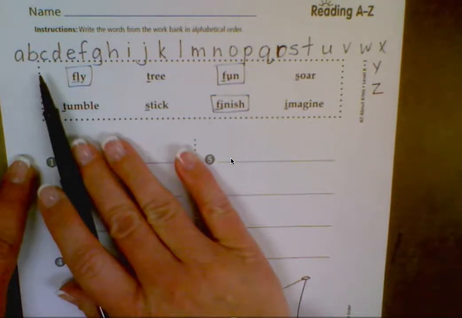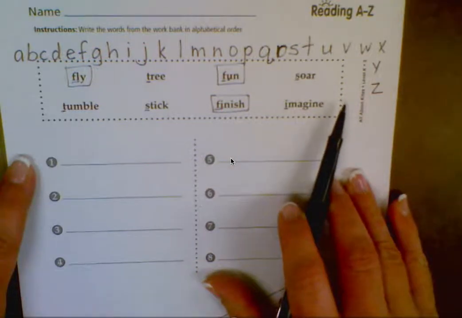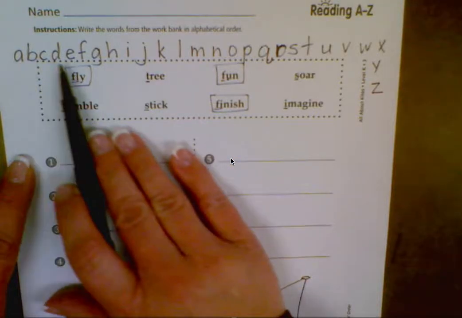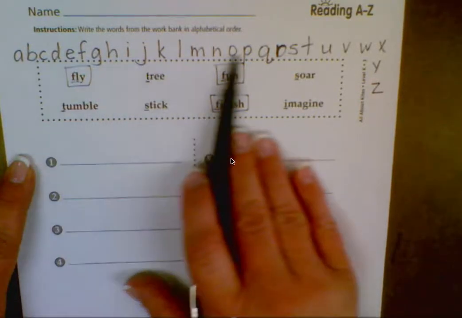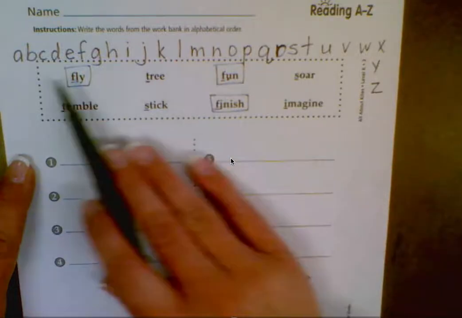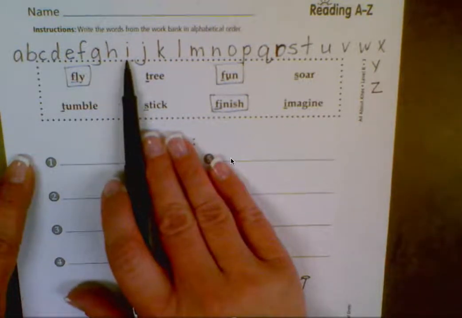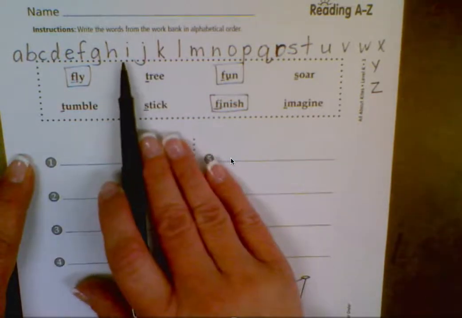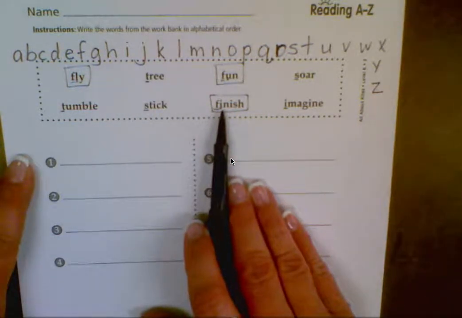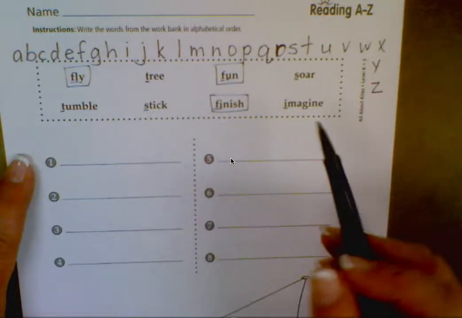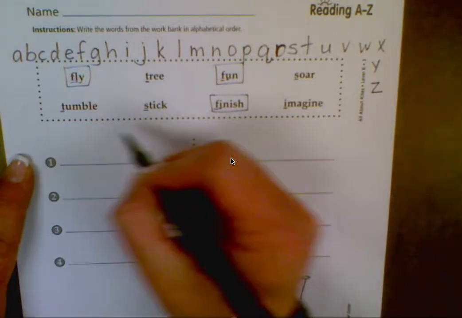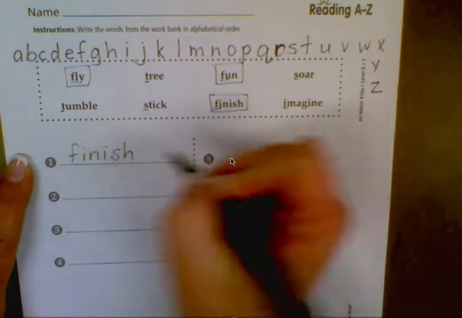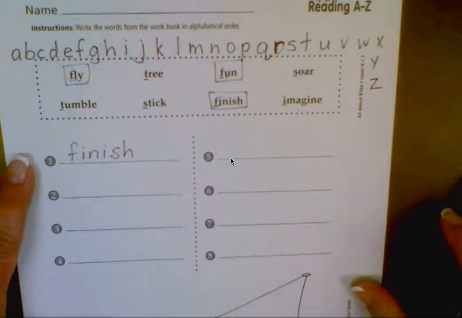So then I have to go back up to my alphabet and I have to see, does L come first in the alphabet? Does I come first? Or does U come first? And when I look at that, I think, oh, I comes before L and it comes before U. So I've got to do the word that has an I in the second spot as my first letter, and that word is finish. So I want you to write the word finish in spot number 1.